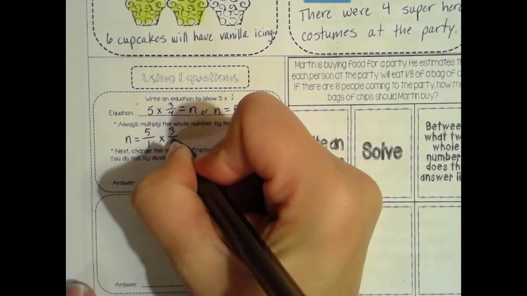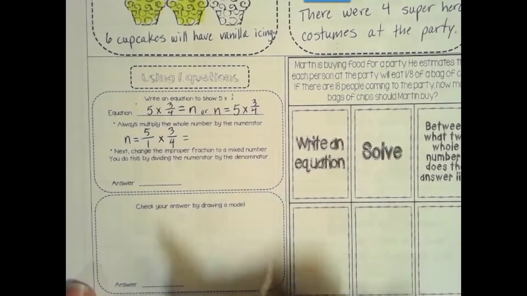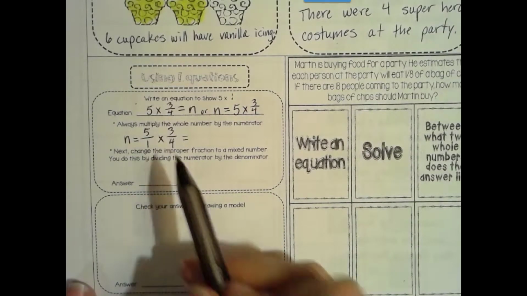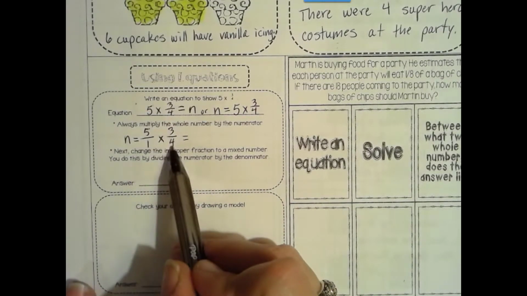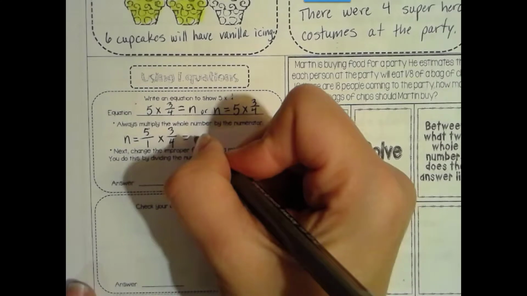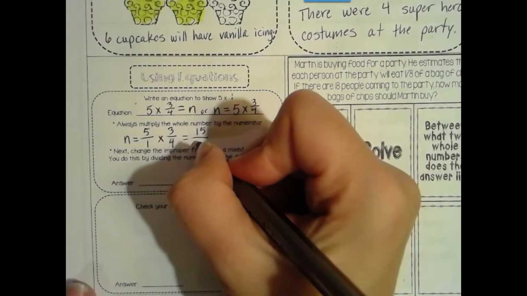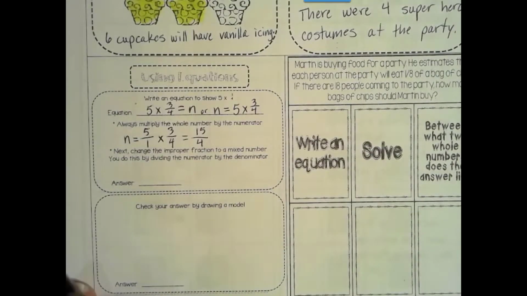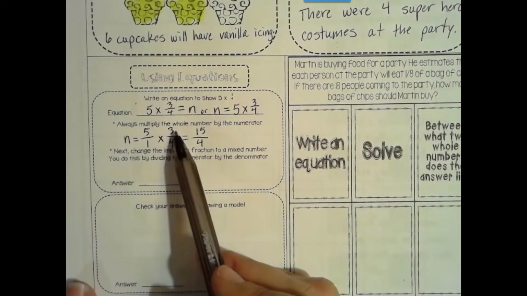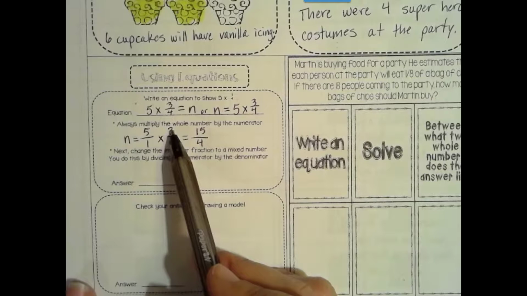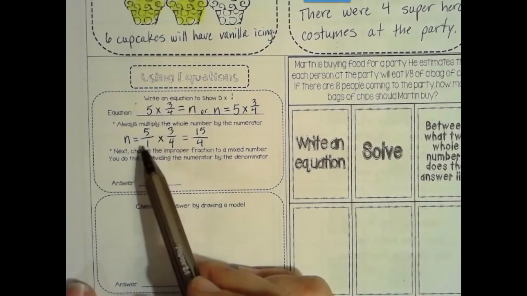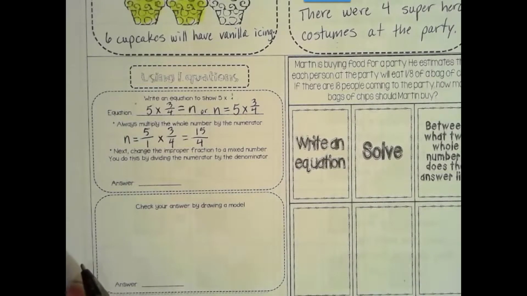And if you forget what you're multiplying by, you could just multiply straight across. 5 times 3 is 15. 1 times 4 is 4. That way you remember that it's just the numerator that's going to be changing in this case. So that could be a good way to remember what needs to be changed.